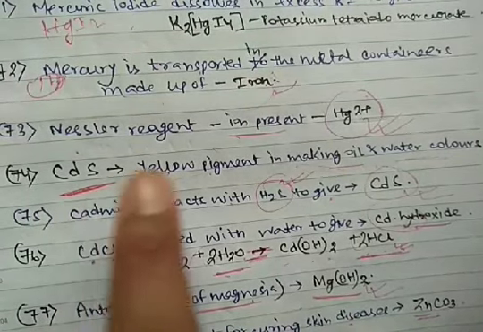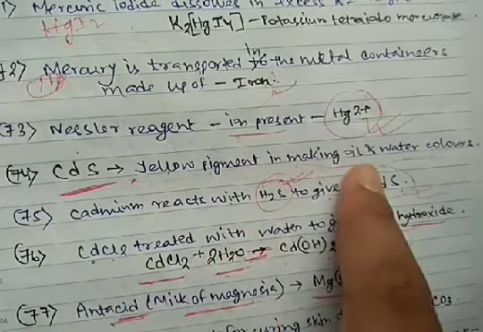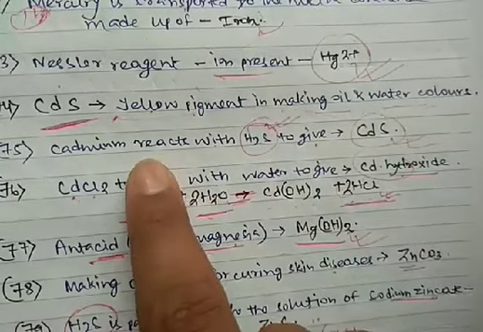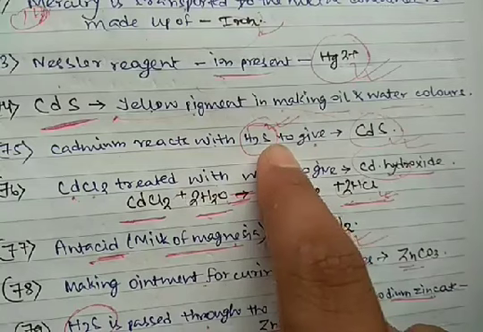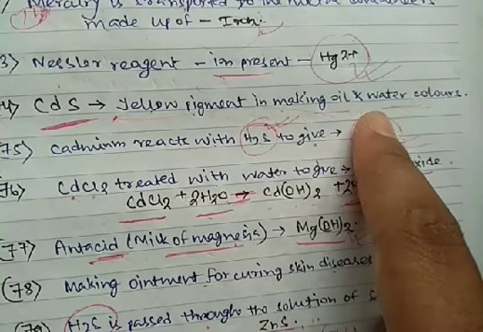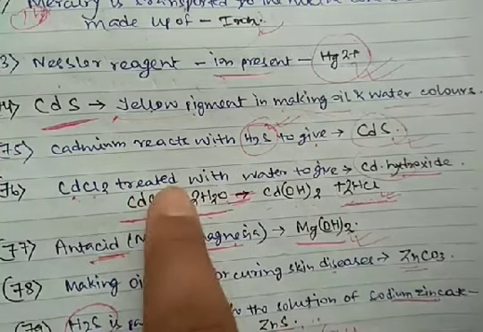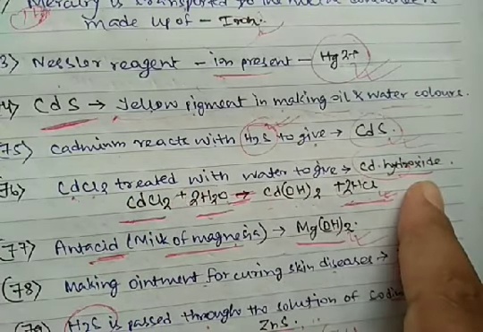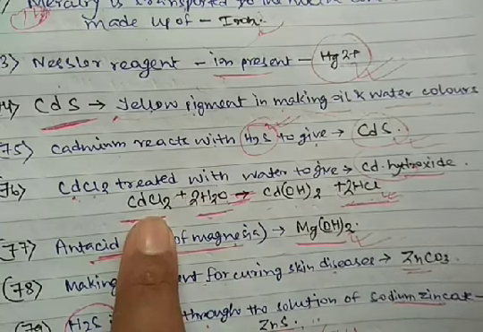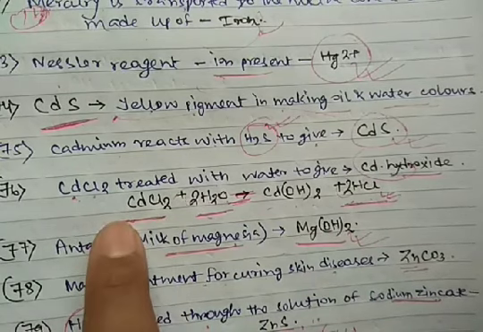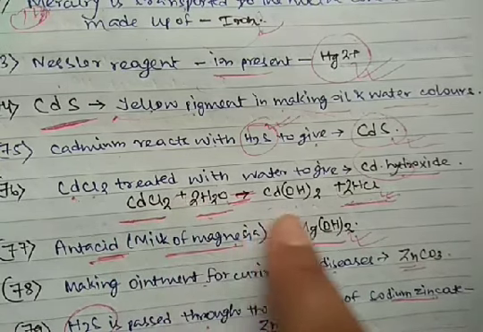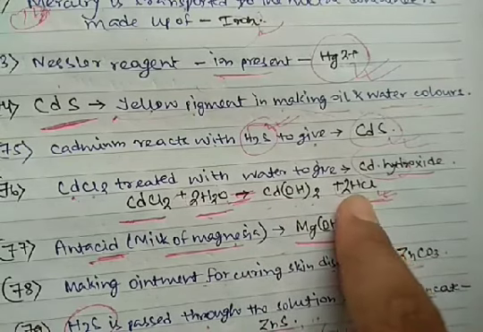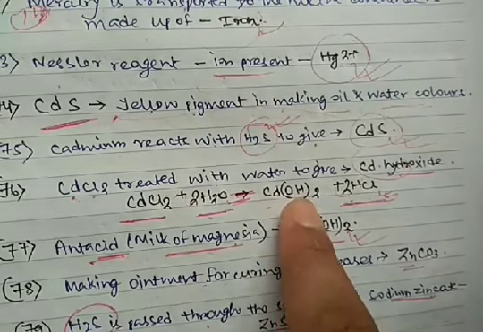Cadmium sulfide is the yellow pigment used in making oil and watercolors. Next, cadmium reacts with hydrogen sulfide to give cadmium sulfide. Now cadmium chloride, CdCl2, is treated with water to give cadmium hydroxide. The chemical reaction is CdCl2 plus water gives cadmium hydroxide plus 2HCl, that is hydrochloric acid.